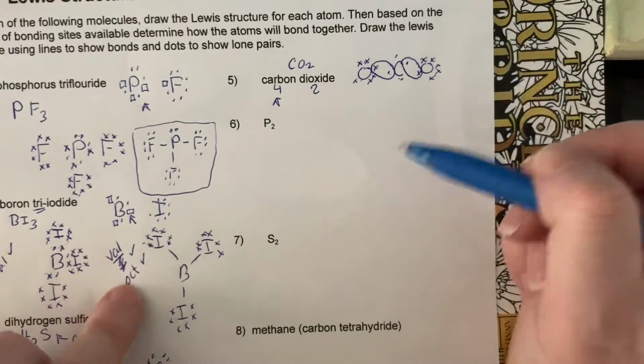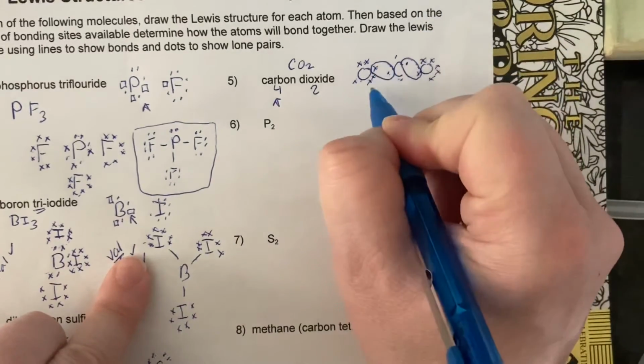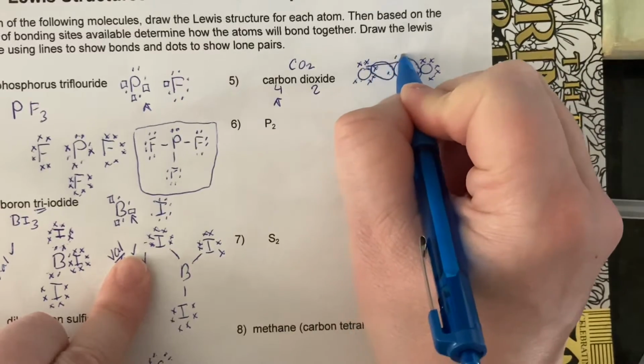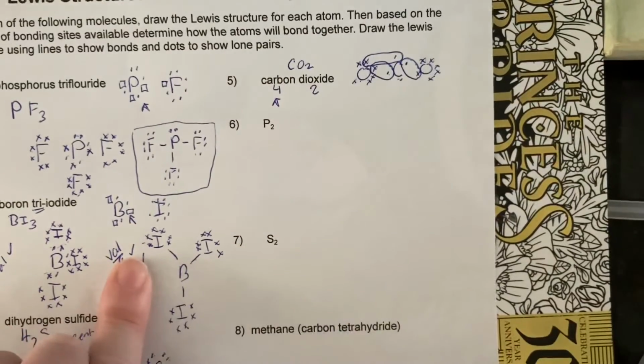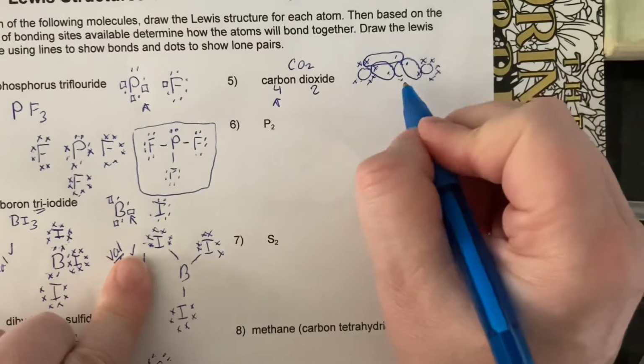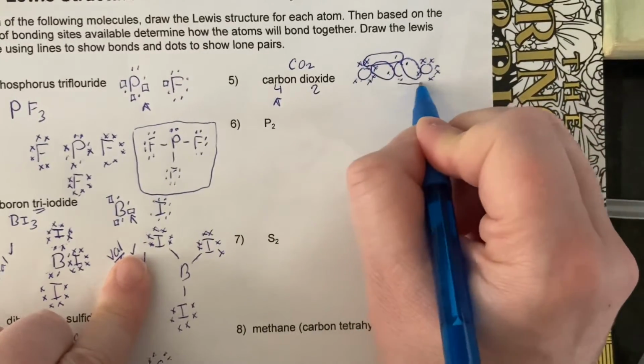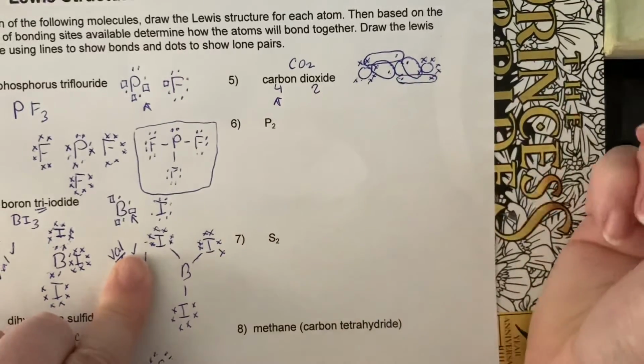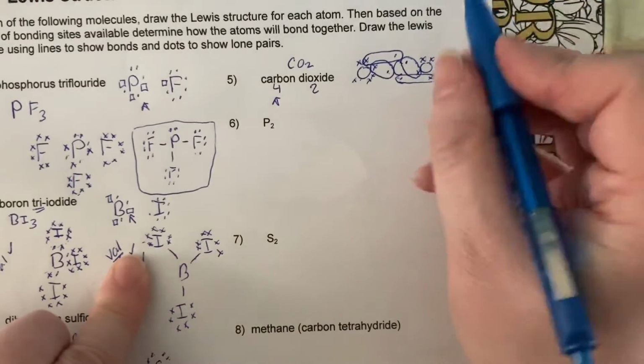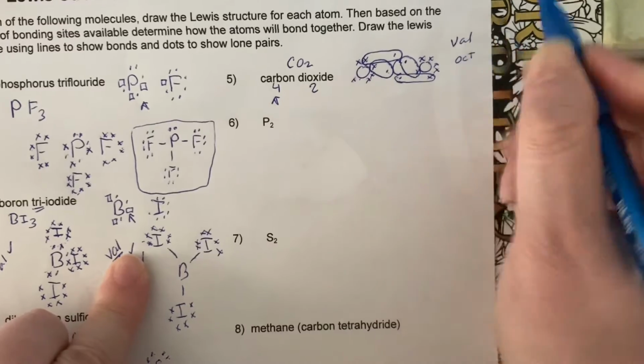All right, so I'm thinking this is going to happen exactly like oxygen gas did. So I'm going to grab a second 2. And remember, you can grab any 2 that you want. It doesn't matter, just as long as you have an electron from the center and an electron from the outer. Electron from the center, electron from the outer. Let's check out our valence and octet.